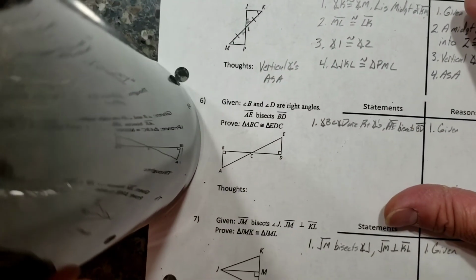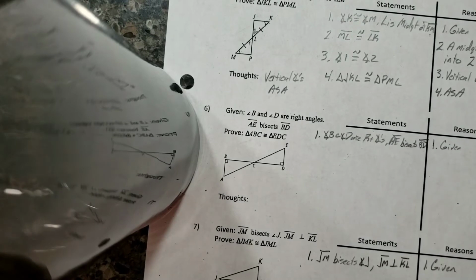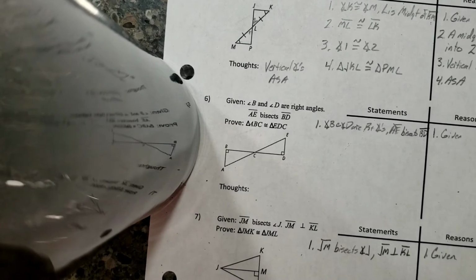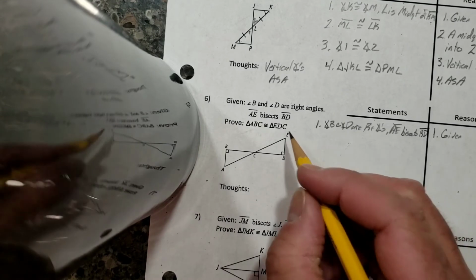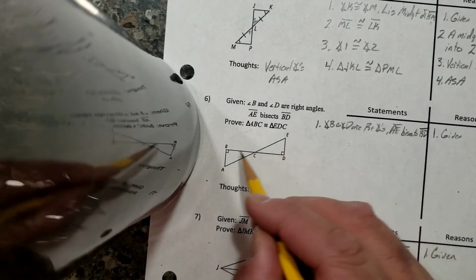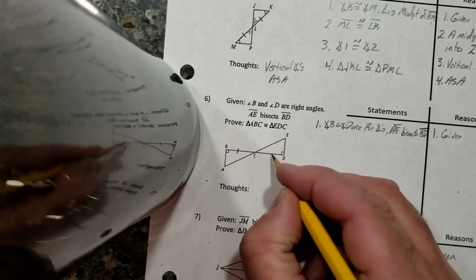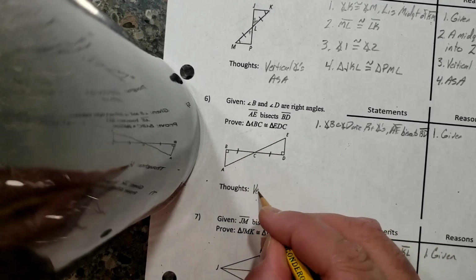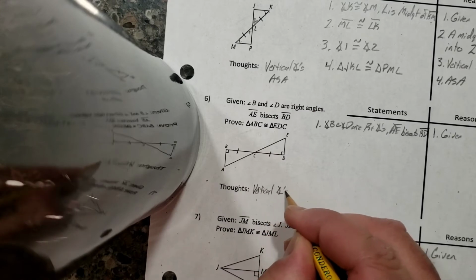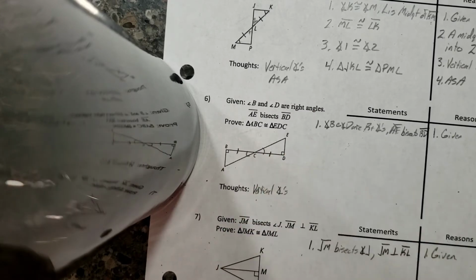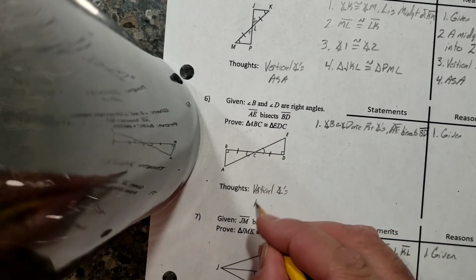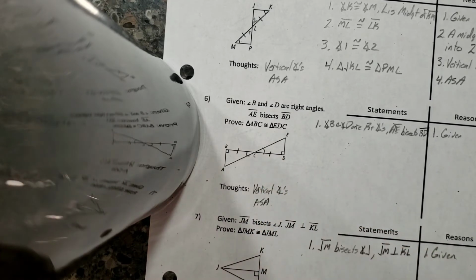Number 6, okay, given B and D are right angles. Now in our head we know right angles are congruent, but we're going to have to put that in there. And AE bisects BD. So AE cuts BD in half. So it looks like these pieces are going to be the same. And then again, some thoughts I'm going to have. It looks like we're going to be using our vertical angles again. Here and here. And I know we have right angles, but we don't need hypotenuse leg. We've only got one of the sides. We've got the angles on either side. So it looks like we're going to be using angle side angle for it.